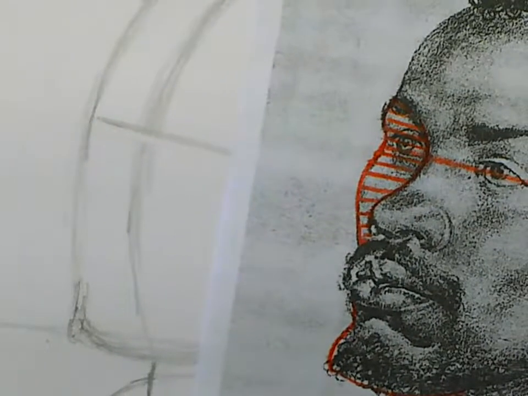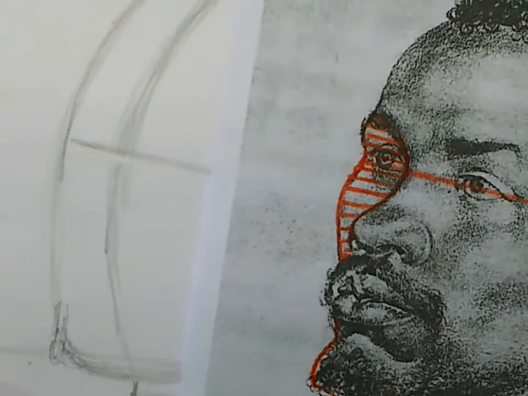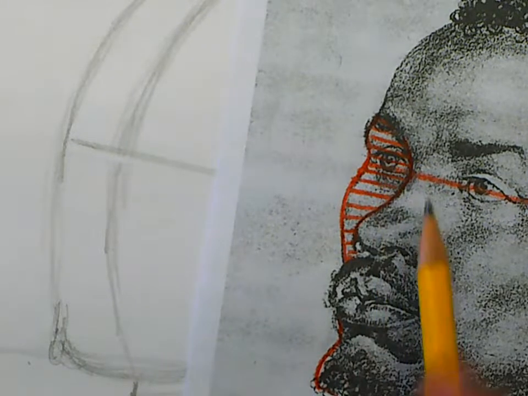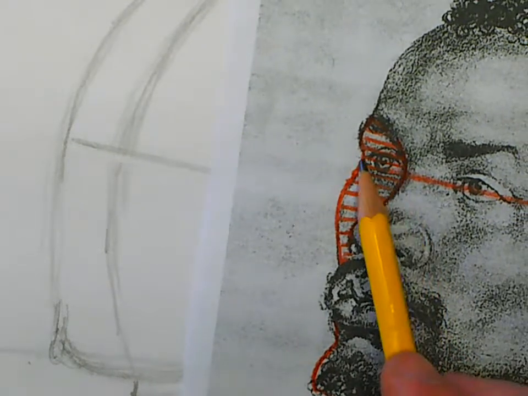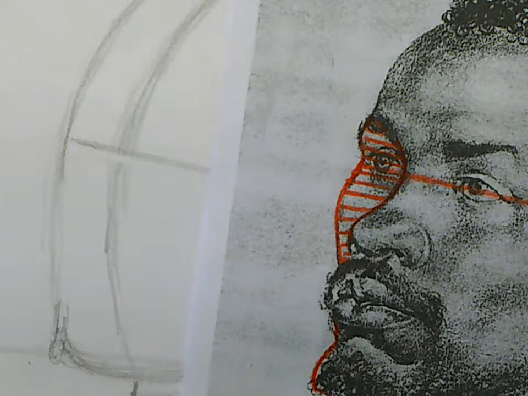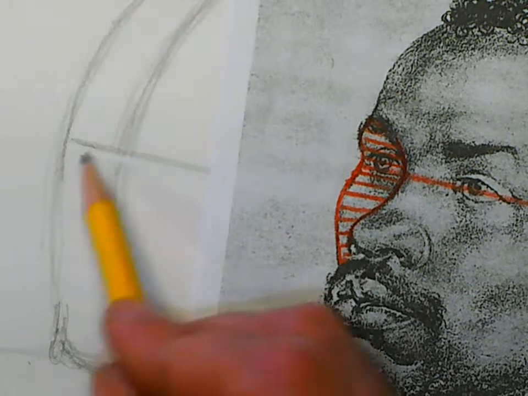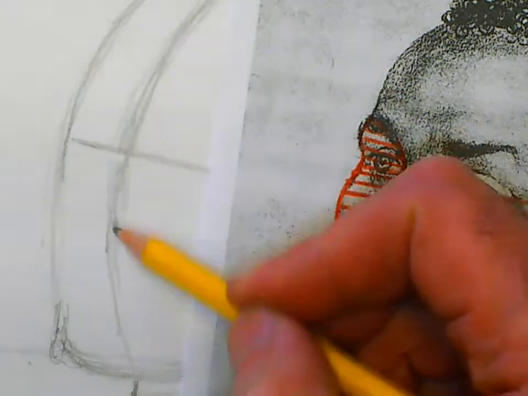Okay. So what I'm looking at, what am I looking at? That's a good question. There, that's a little better. So what I'm looking at here is the space between the nose and the side of his face, his cheek. And I said, bring this line back in a little bit.